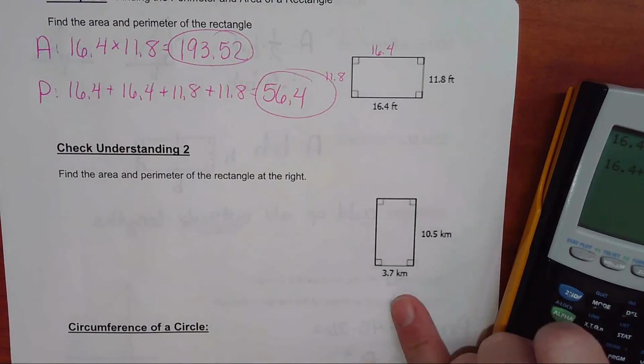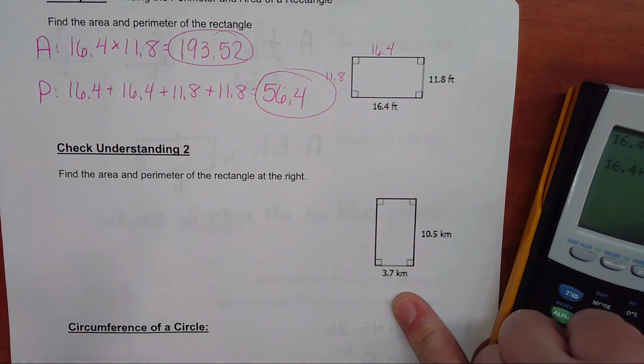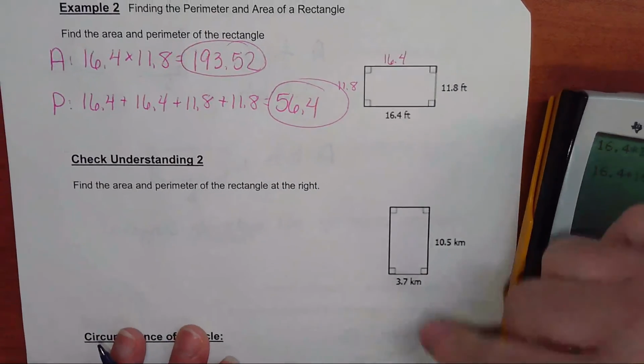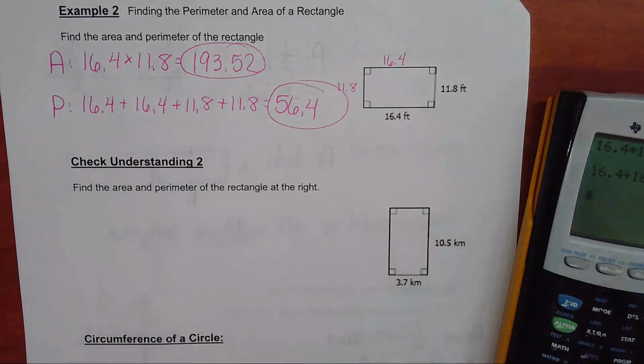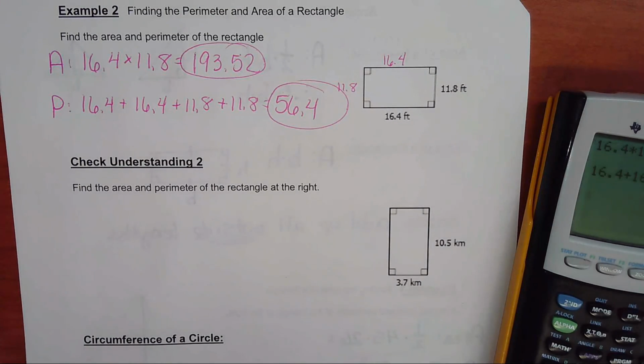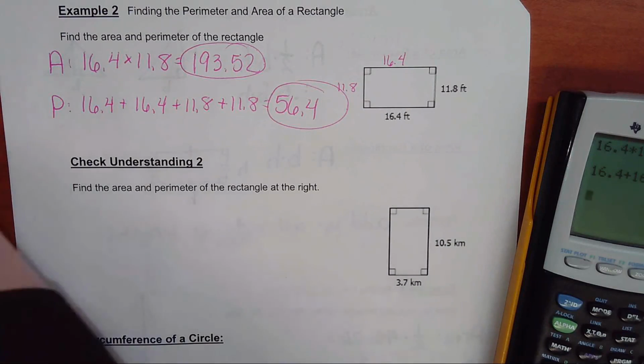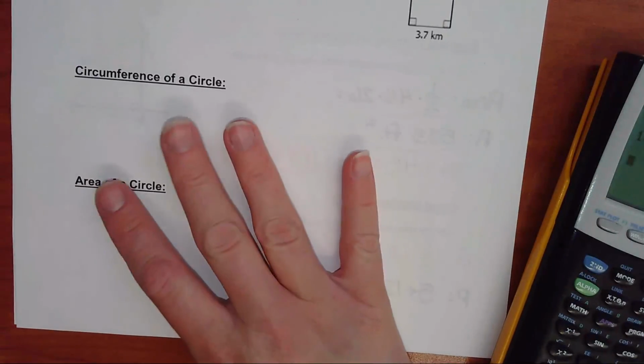And then for this one right here, you're going to do the same thing. You probably don't need to see me do this one. If you are confused, rewind back. The rectangles should be pretty simple. So any issues today, let me know. You basically have 2 days to do your assignment, which is kind of nice. And then on Monday, we will get to circles.